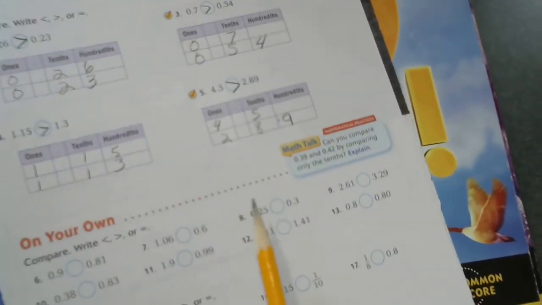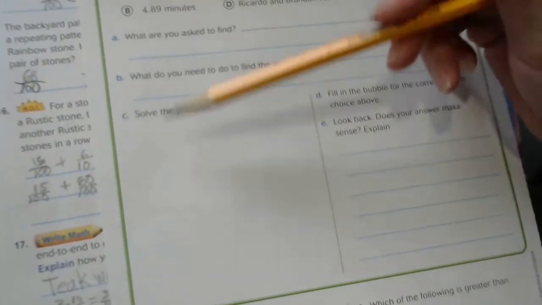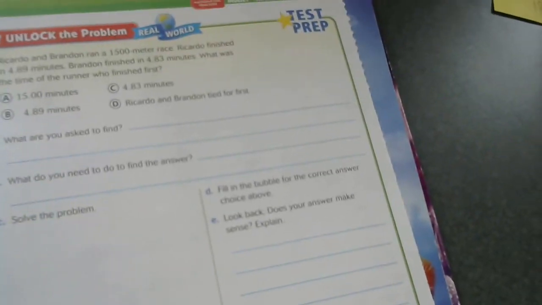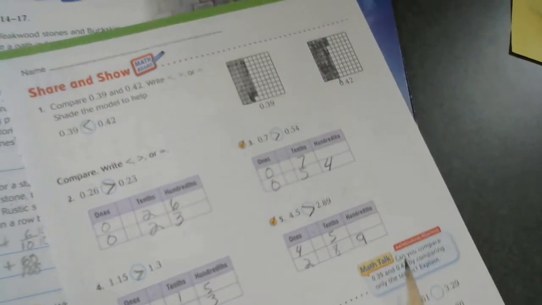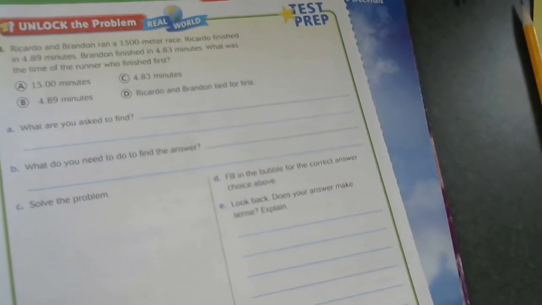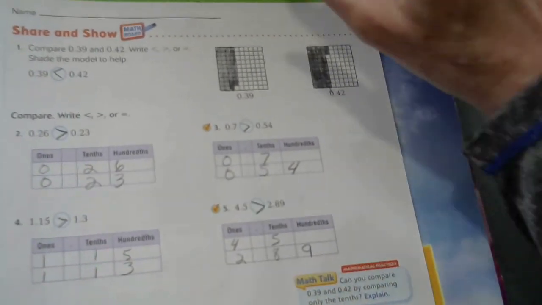I'll let you do the On Your Own all by yourself, and tomorrow we'll go over the last Unlock the Problem on the back. After you finish doing the On Your Own and Unlock the Problem, please do your last lesson, 9.7, in your chapter. And tomorrow, I'll go over this problem and help you look at your chapter review and chapter test.